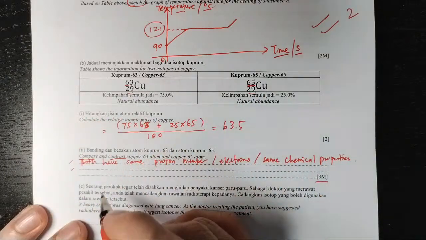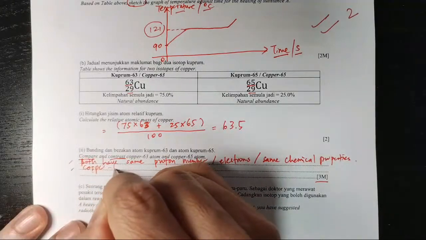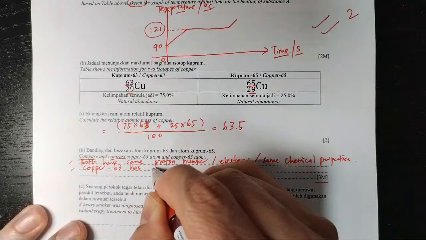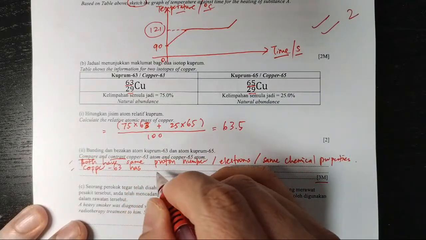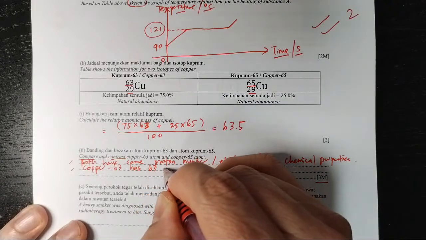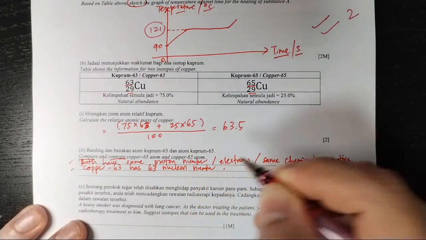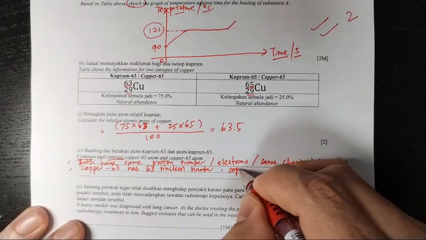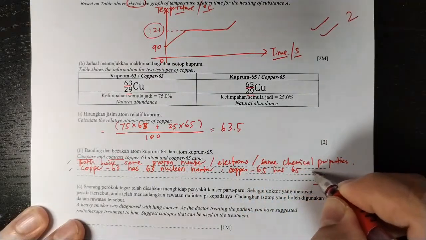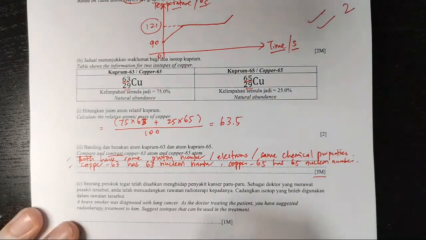Here you can mention copper 63 has nucleon number 63, copper 65 has nucleon number 65.